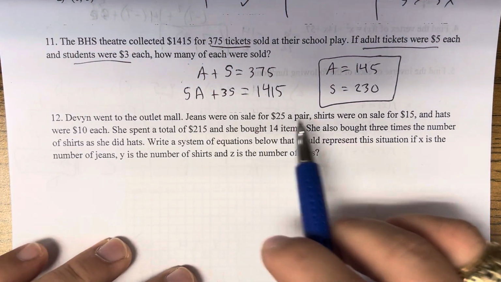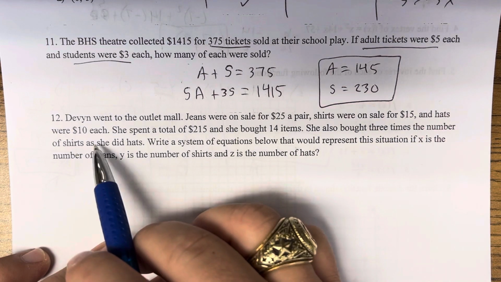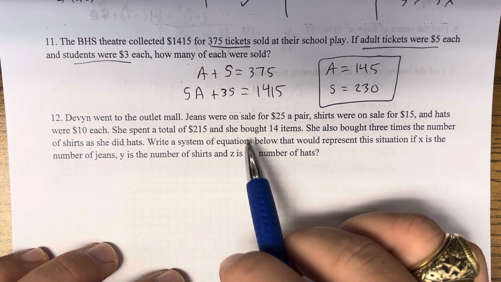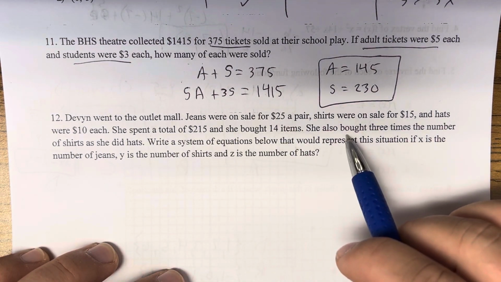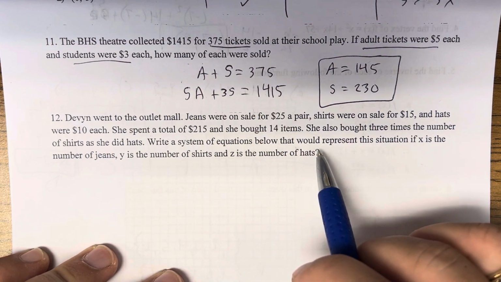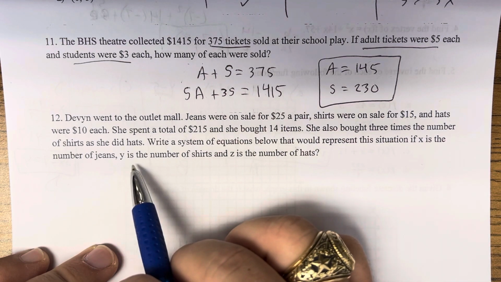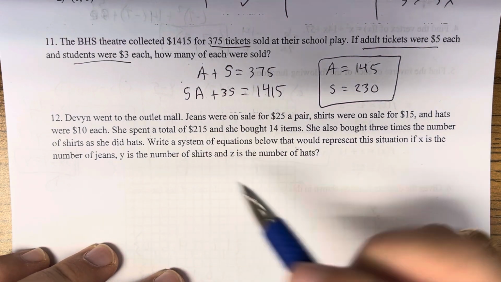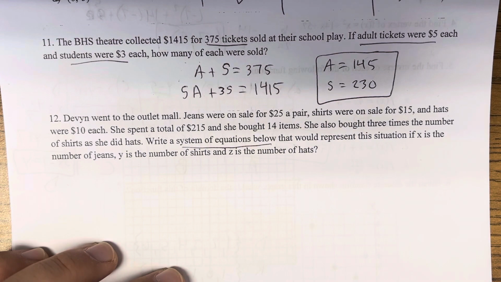Devin went to the outlet mall. Jeans were on sale for $25 a pair, shirts for $15, hats for $10. She spent a total of $215 and she bought 14 items. She also bought 3 times the number of shirts as she did hats. Write a system of equations that would represent the situation. And so we don't have to solve on this one. It just wants us to write the system of equations below.